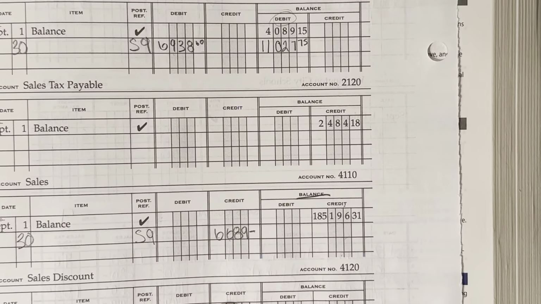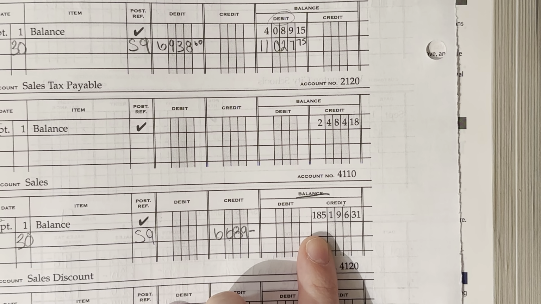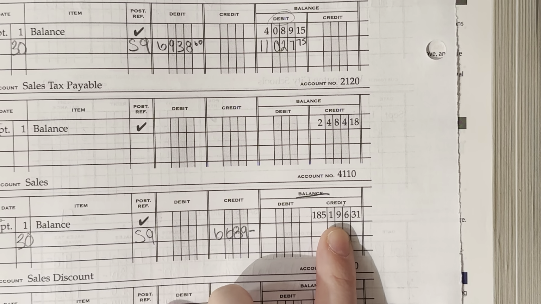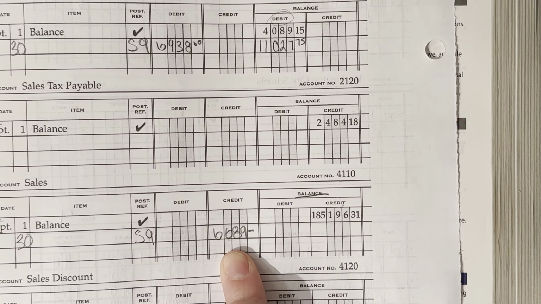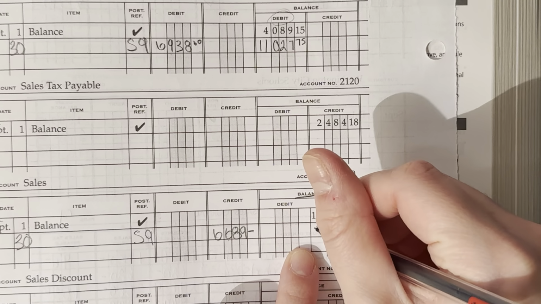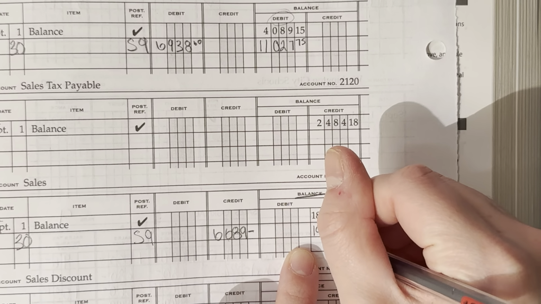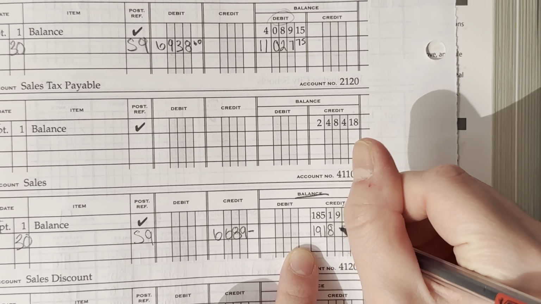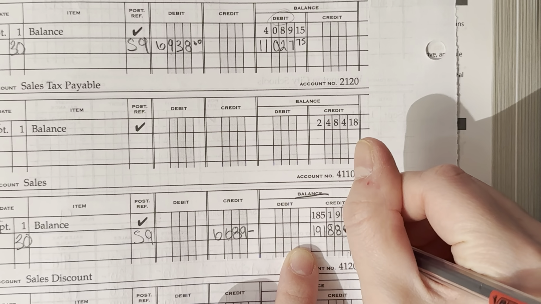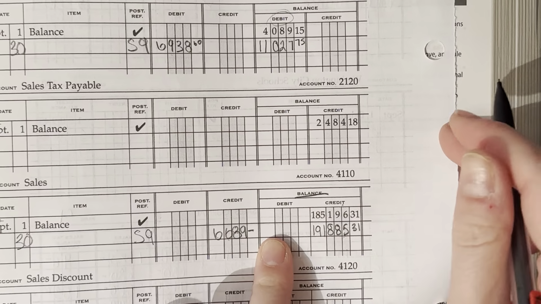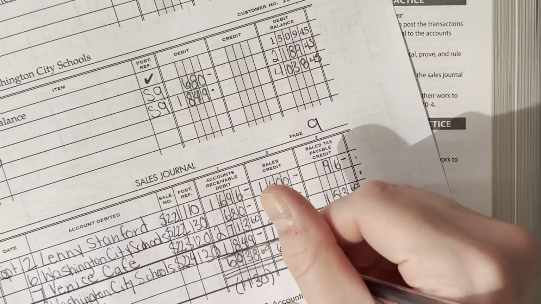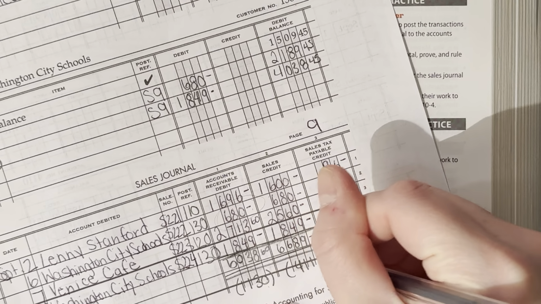It says balance. 185,196.31 plus our new number 6,689 is 191,885.31. Okay, post reference is 4110.